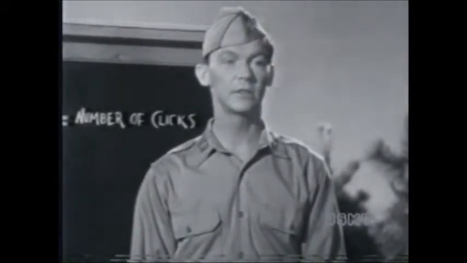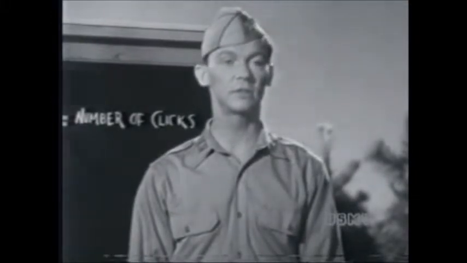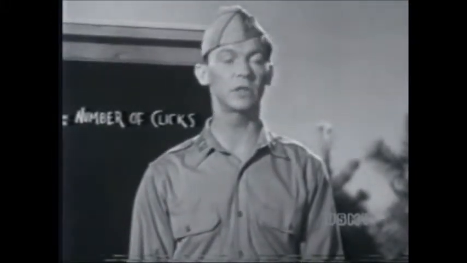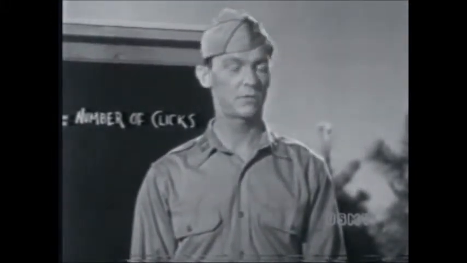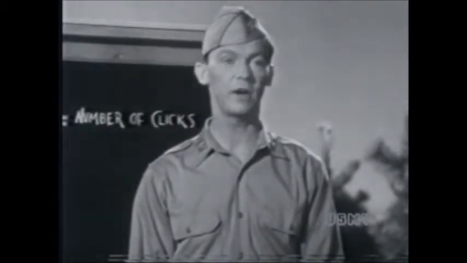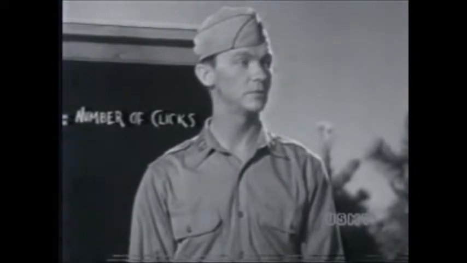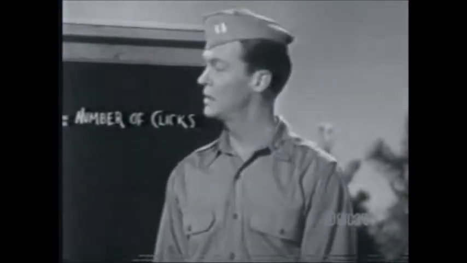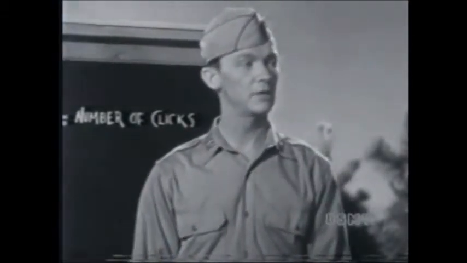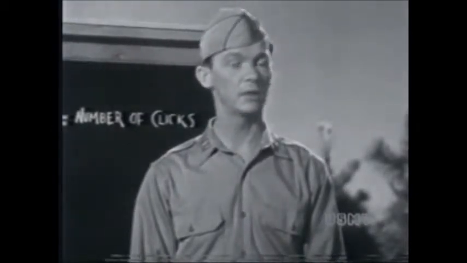For instance, when it says the range in hundreds of yards, all it means is that you throw the 2 zeros away. When your range is 300, you'll call it a 3, 500, a 5, 200, a 2, and so on. The wind in miles per hour is what we've just been talking about.